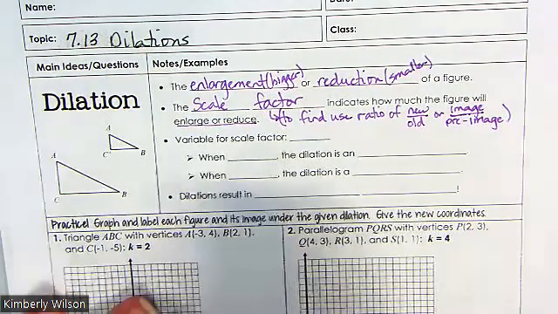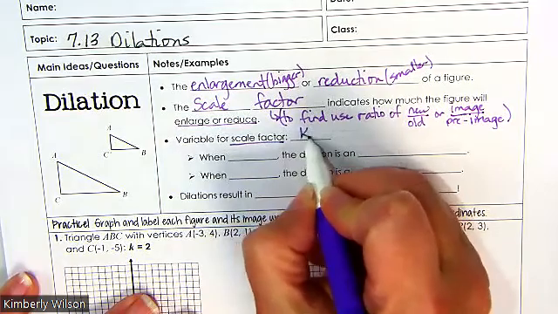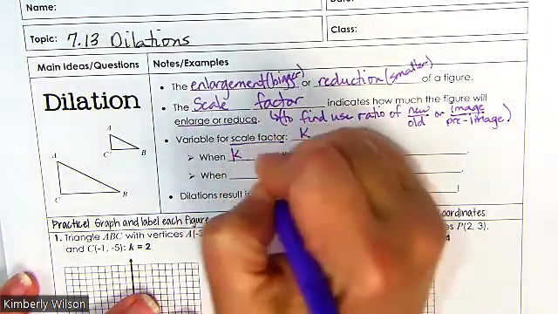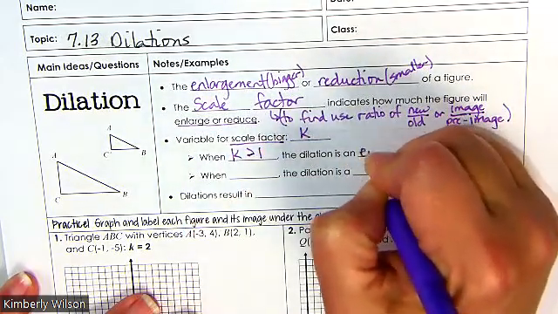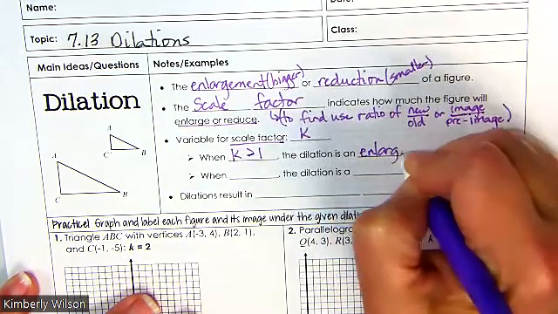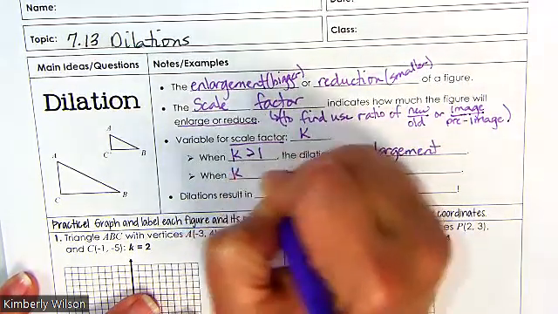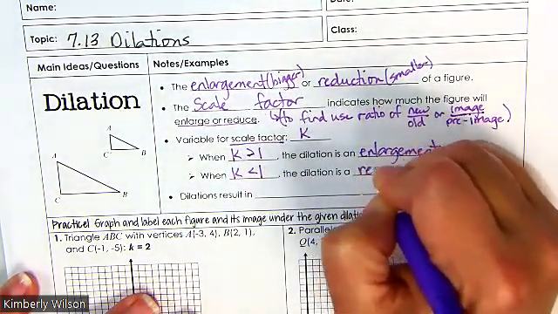The variable that we're going to use for scale factor is K. So when K is greater than 1, the dilation is an enlargement. When K is less than 1, the dilation is a reduction.